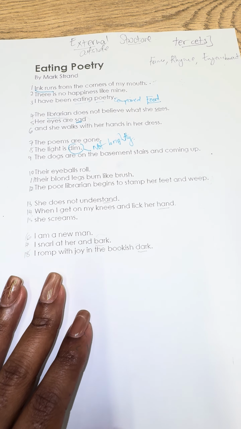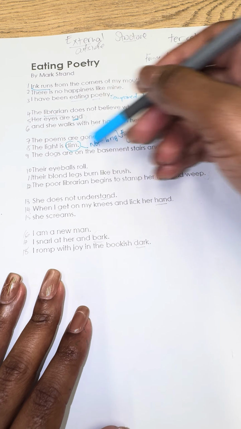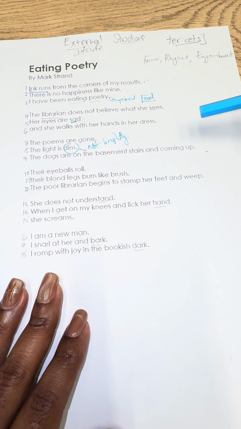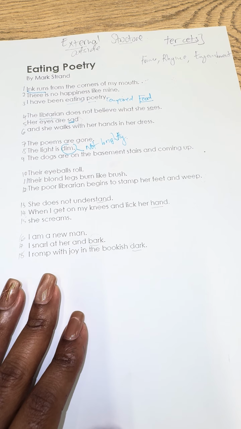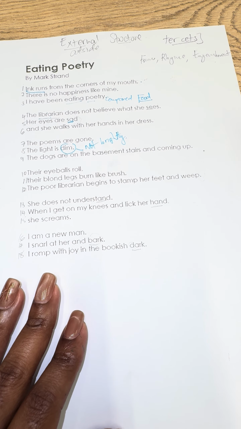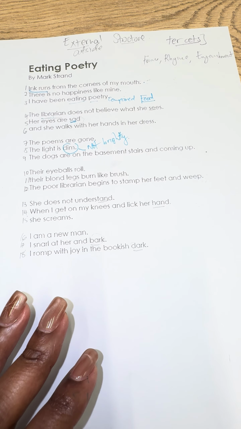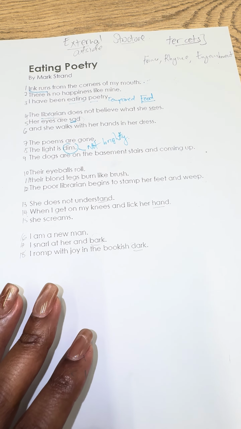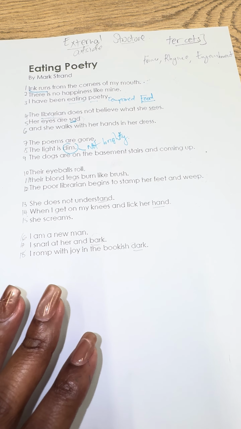Remember also, I know it doesn't connect. It's weird. Why now are there dogs? Remember, this is surreal. It's like having a dream. And when you're having a dream, you dream of all these different things that don't make sense, that don't add up. But here in line 9, it says, the dogs are on the basement stairs and coming up. So the image there is so surreal that the speaker now starts to see weird or odd or strange things.